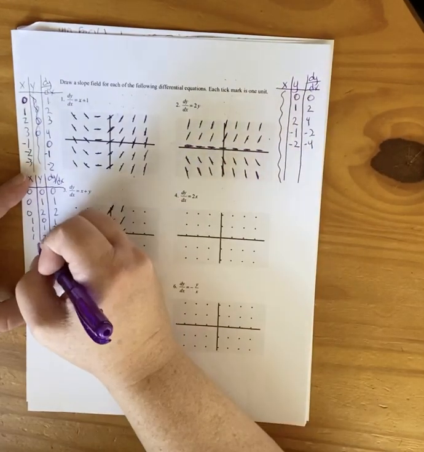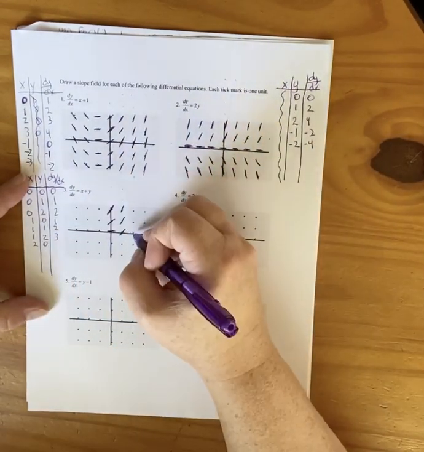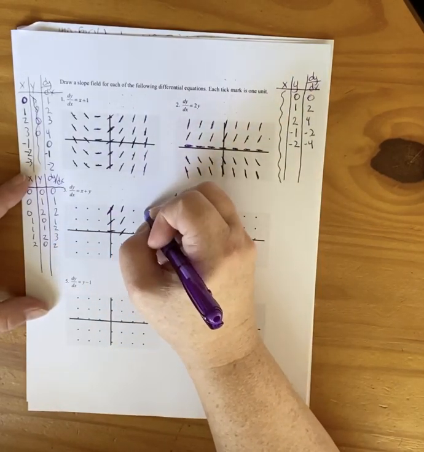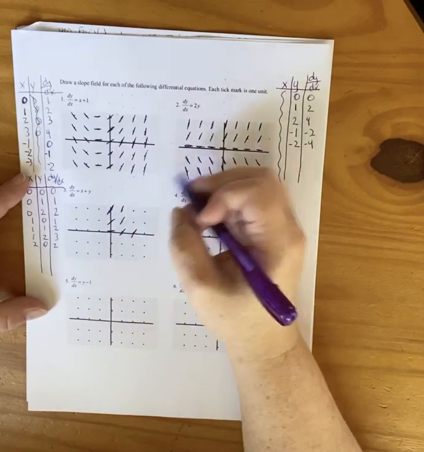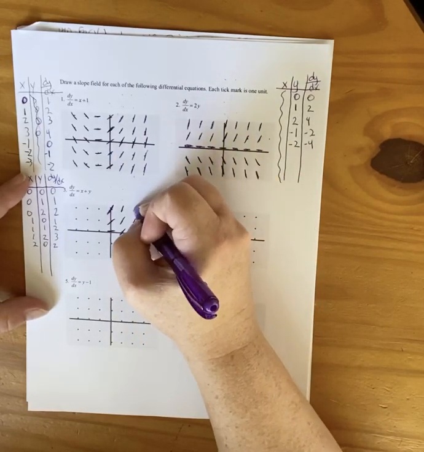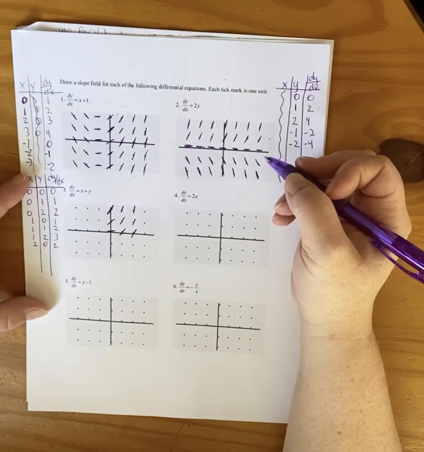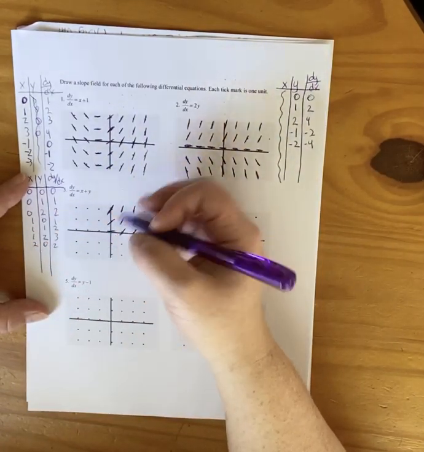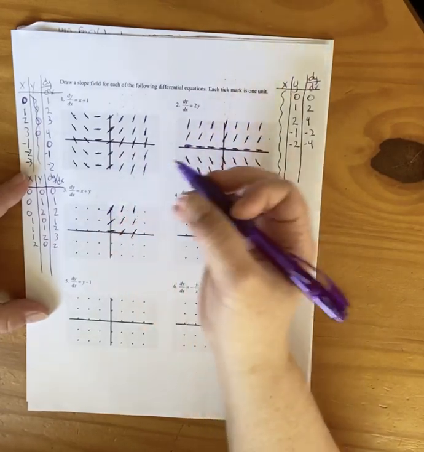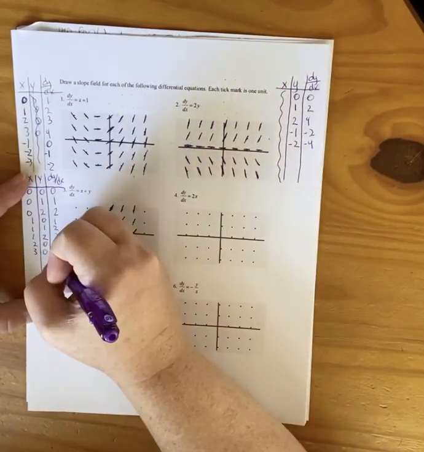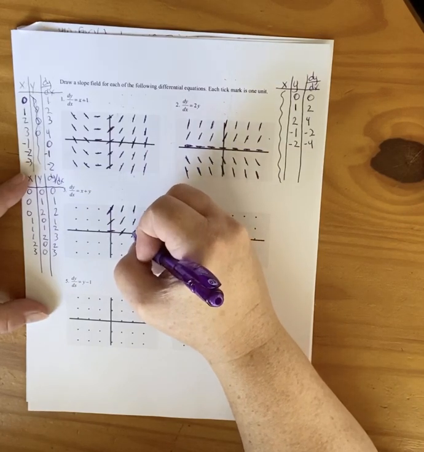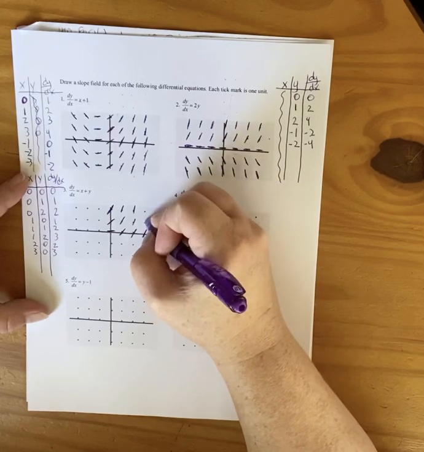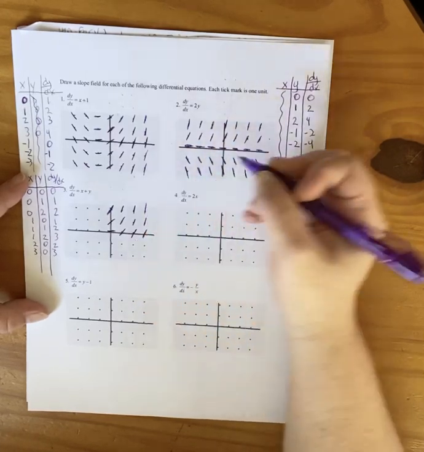So we have 2, 0. 2 plus 0 is 2. So up 2 over 1. It's like connecting there. And then she gets steeper. So you could just eyeball it. See how I'm starting to get a little sloppy, but you can see what the pattern is. Let's try 3, 0. 3 plus 0 is 3. So this is even steeper than this one. 1, 2, 3 over 1. And then they get even more vertical.